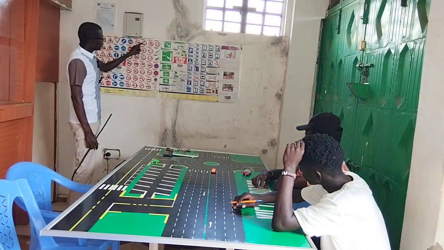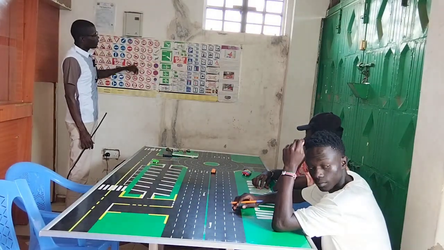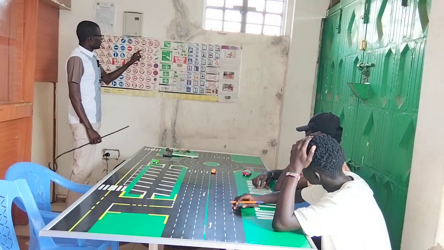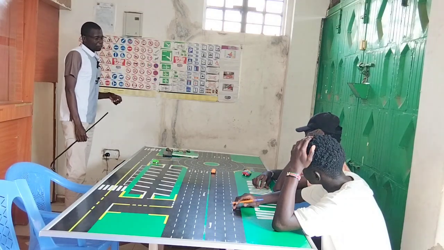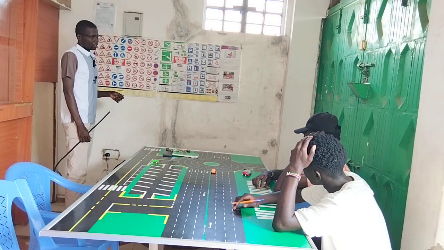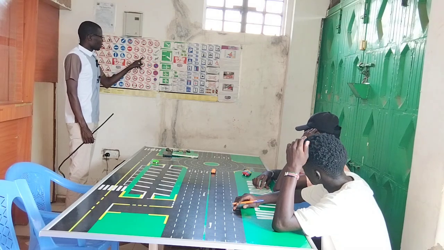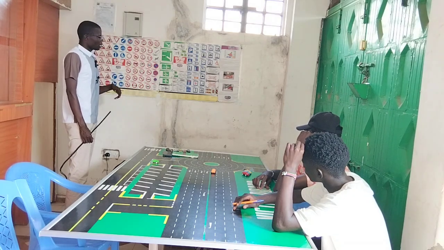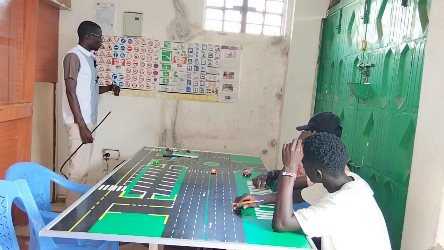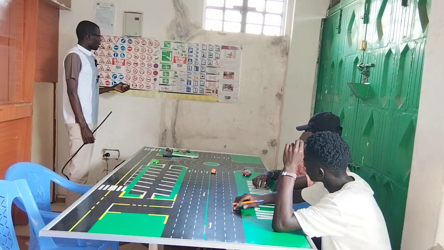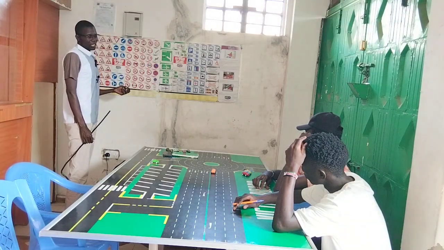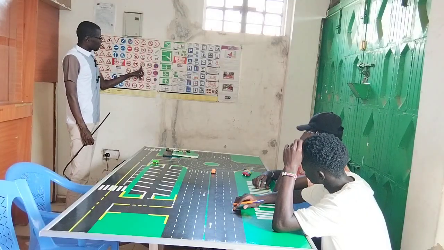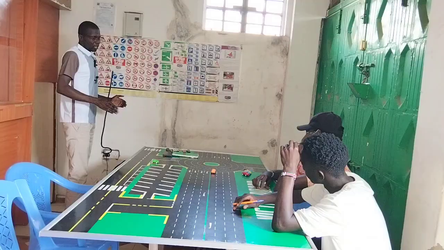Then no entry for vehicle exceeding 3.5 meters in height. That could be a tunnel. Then no entry for vehicle exceeding 5-ton tire weight. No entry for vehicle exceeding 2 tons per axle. So this and this one, you might get them when you are approaching a weighbridge, especially weight. Then no entry for vehicle exceeding 10 meters long.